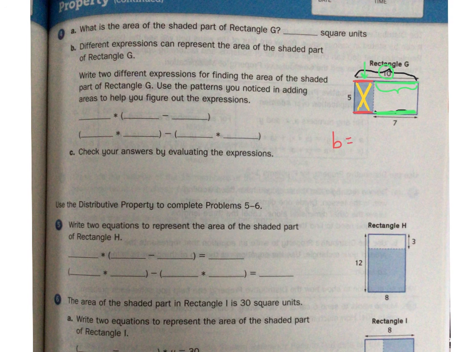So I can write my base by saying 10 minus 7, which you know is 3, but we're going to write it as a subtraction problem right now so that I can show you how distribution works. So this part has to be 3, because this whole side here has to be 10, because it says 10 up here. So 7 and 3 more makes 10, or 10 take away the 7 gives me 3. So we're going to write it as a subtraction problem. And then I'm going to take my base times my height. My height is 5.